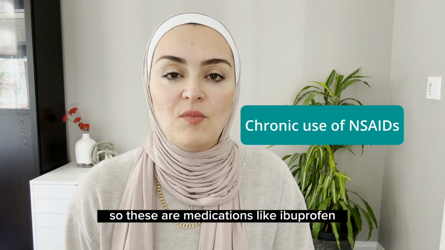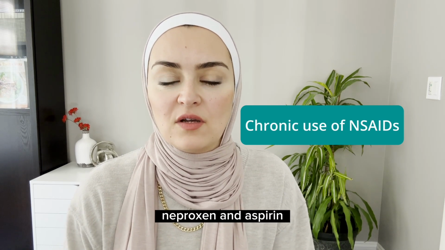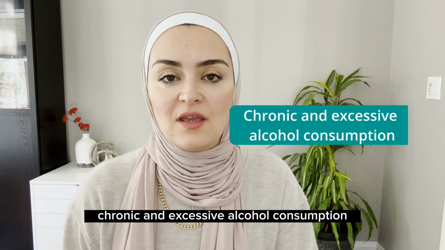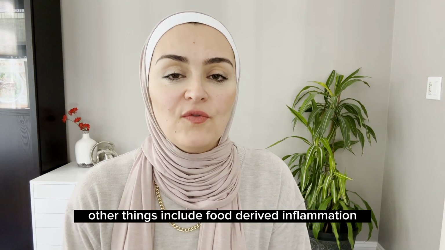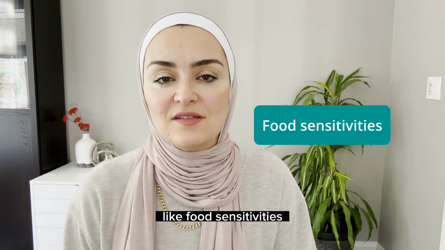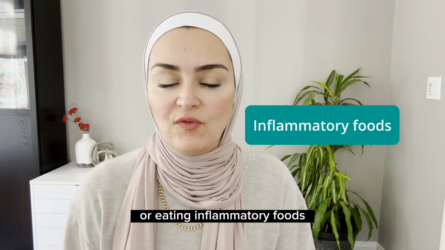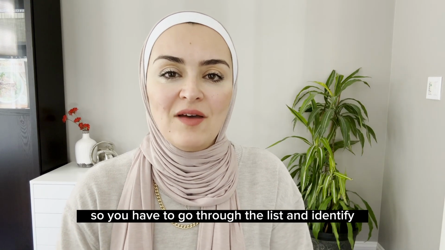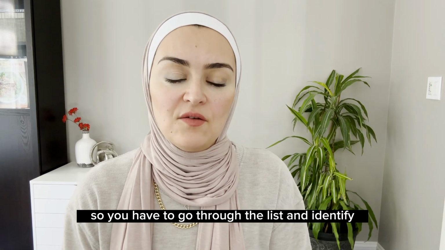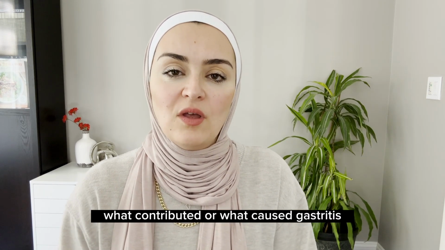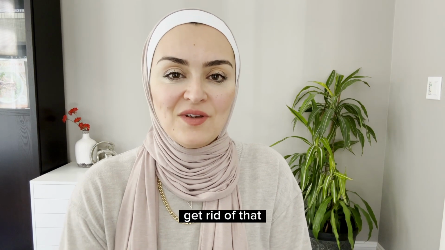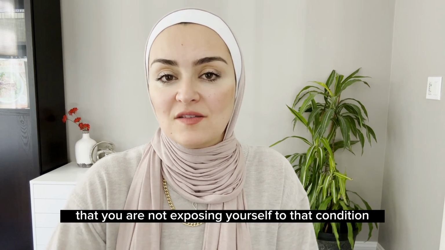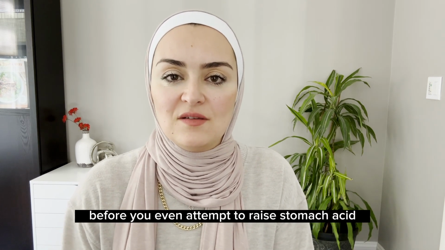These are medications like ibuprofen, naproxen, and aspirin. Chronic and excessive alcohol consumption. Other things include food-derived inflammation like food sensitivities or eating inflammatory foods. There could be an autoimmune condition as well. So you have to go through the list and identify what contributed or what caused gastritis, get rid of that, and make sure that you are not exposing yourself to that condition before you even attempt to raise stomach acid.